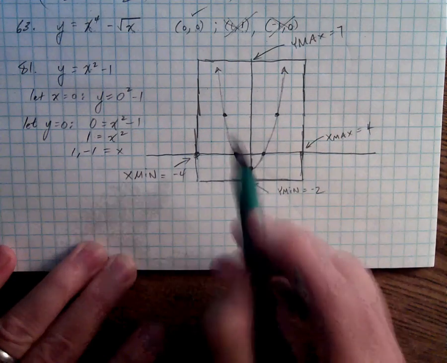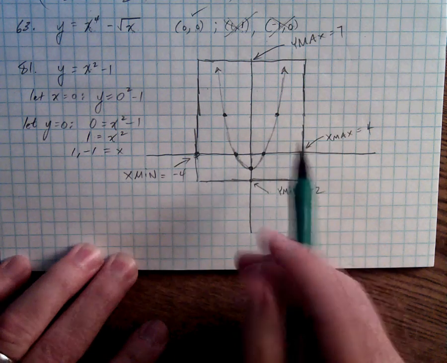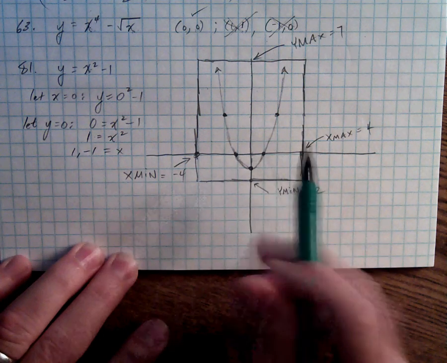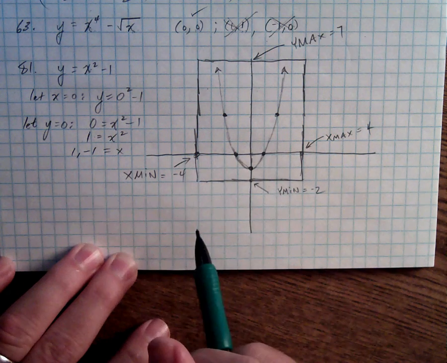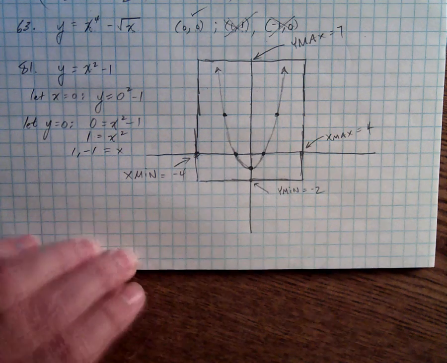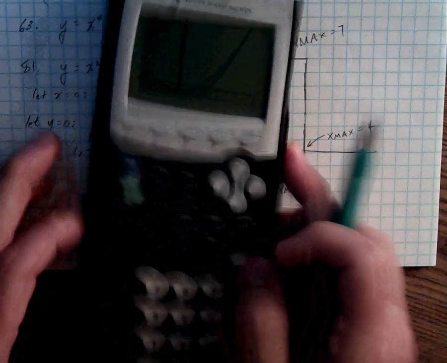Alright, so I'm going to do that on the calculator. If you know how to do this already, great. You can just skip it. If not, if you need a little practice, then pause it and do it before I do it. Alright, so let's see if we can set that up.